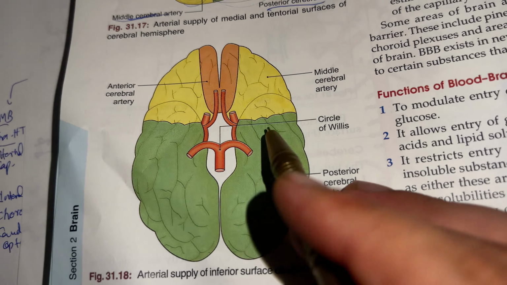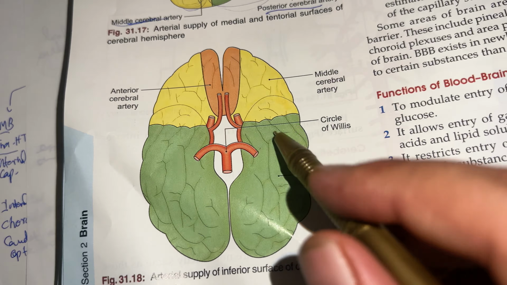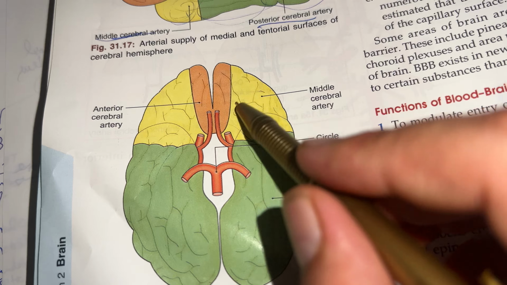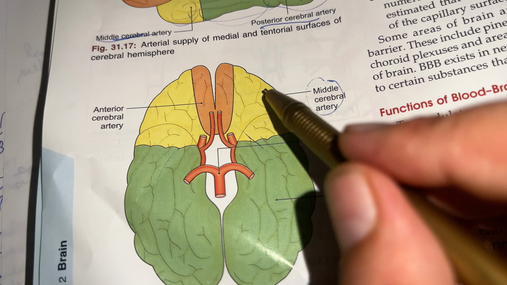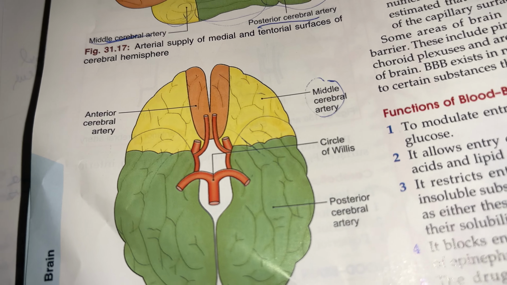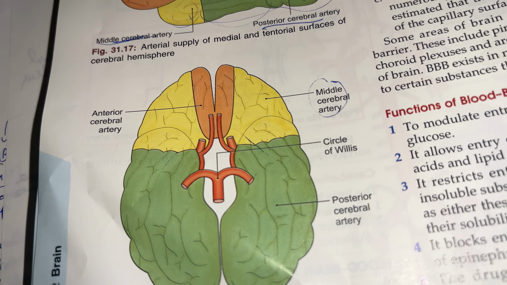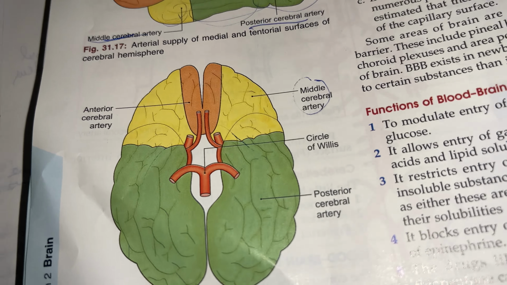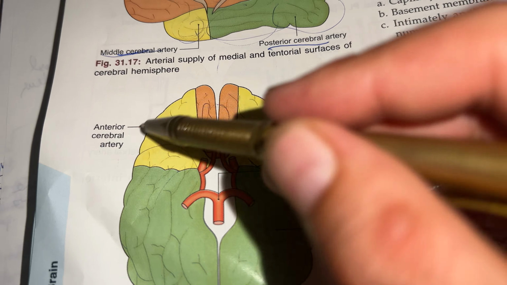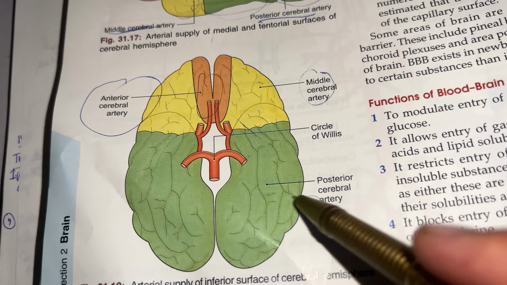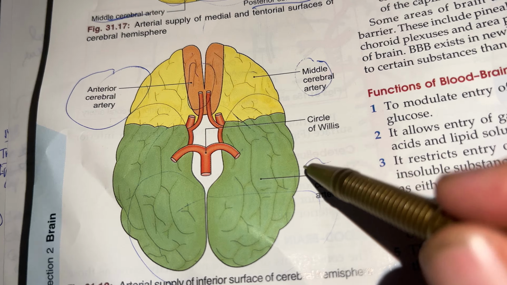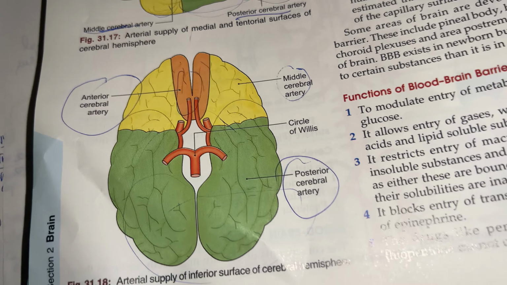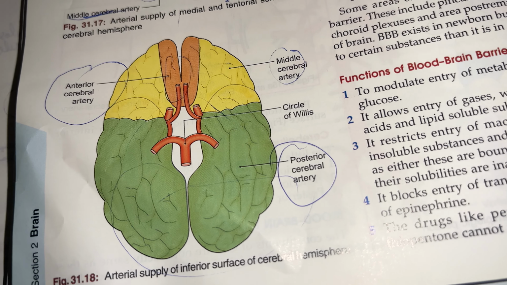Now this is the inferior view of the brain, and this yellow area is supplied by the middle cerebral artery, the major part of the frontal lobe and the parietal lobe, while this small area is supplied by the anterior cerebral artery, and the whole occipital lobe is supplied by the posterior cerebral artery, along with a small part of the temporal lobe.